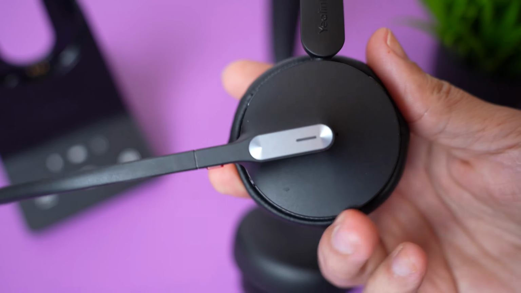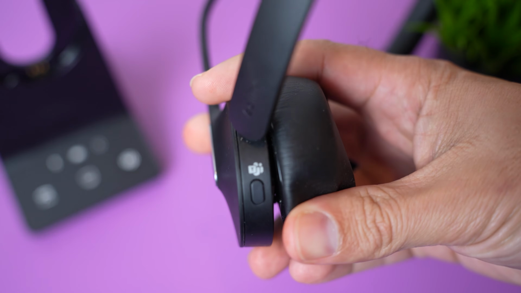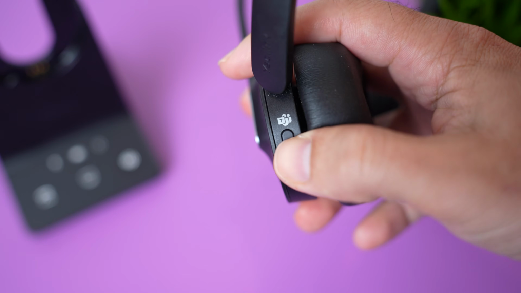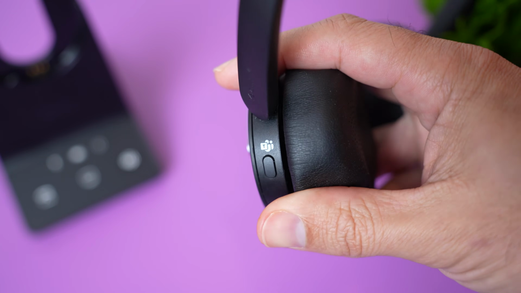Of course, the speaker and microphone will work on Microsoft Teams no matter what version you get, but when you're talking about a certified Teams headset, that's where you're going to get the buttons on the headset to actually interact with the Microsoft Teams program.